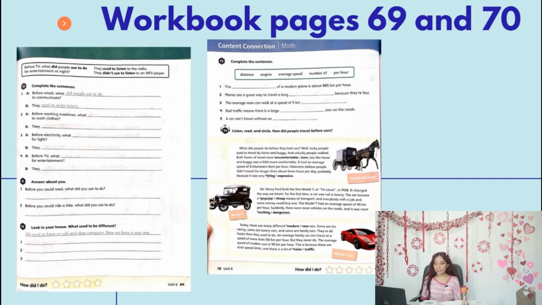Activity 12 says, look in your house. What used to be different? Okay, so the example says, we used to have an old and slow computer. Now we have a new one. So, there's some things different in my house.